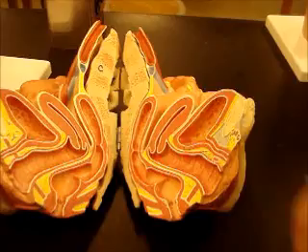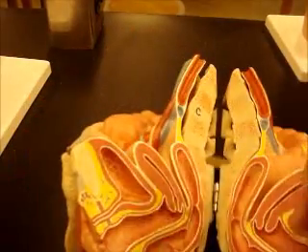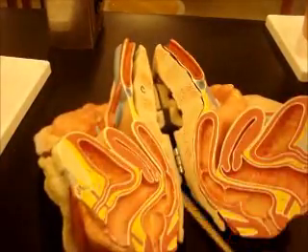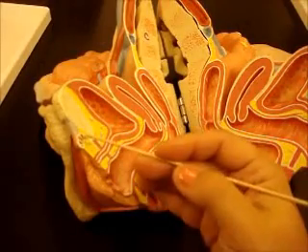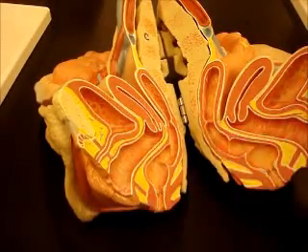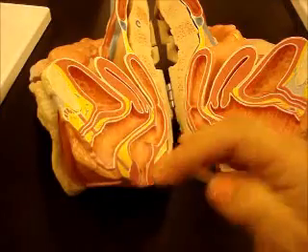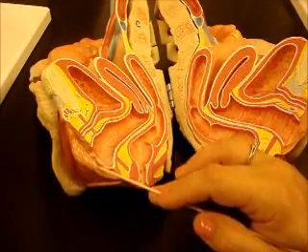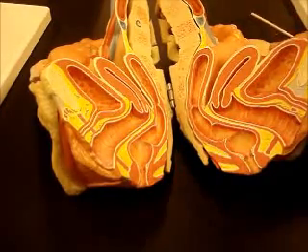On this side, you can see the clitoris here. I mean, you can see it on both sides, but labia minora. Majora is not on here.